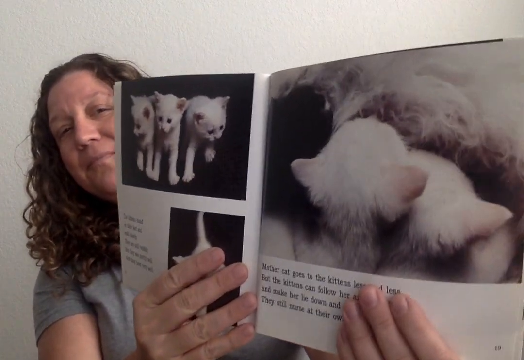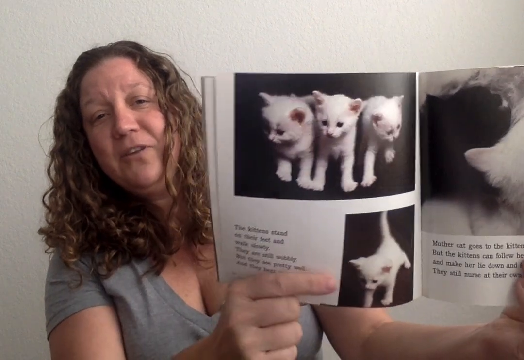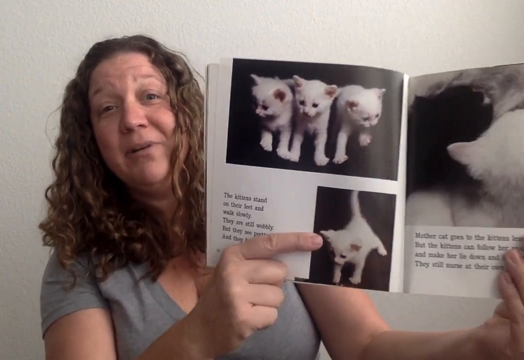The kittens stand on their feet and now they walk slowly. They are still wobbly, but they see pretty well. And now they hear pretty well too. Mother Cat goes to the kittens less and less because now the kittens can follow her around. They still have their own special place that they eat at. So here you see them. Look at that. There they are. Oops, there's that one. See how wobbly it is when it's walking? But it's walking now. They're not crawling anymore. They're getting too big for that.